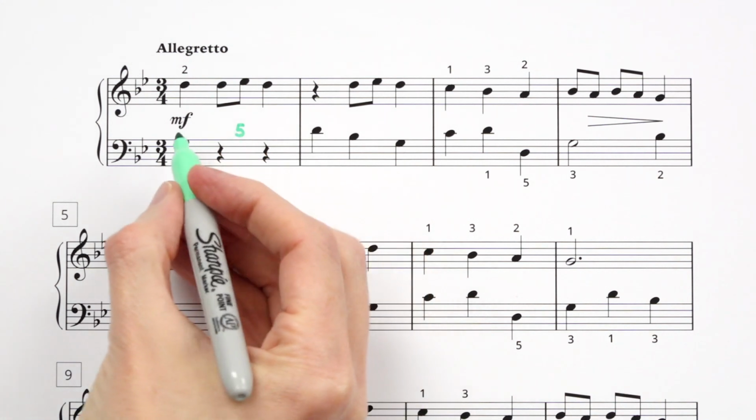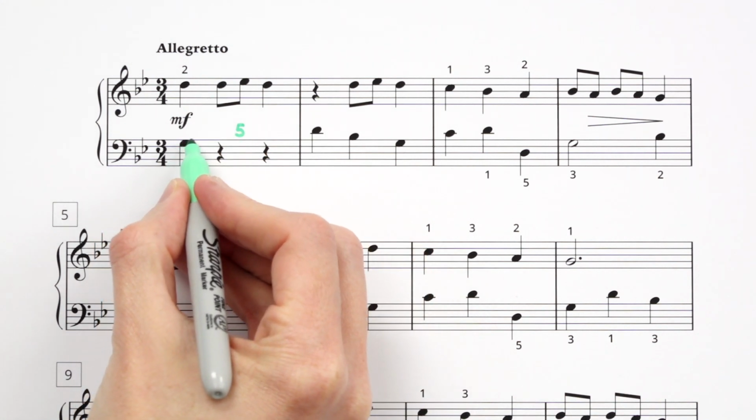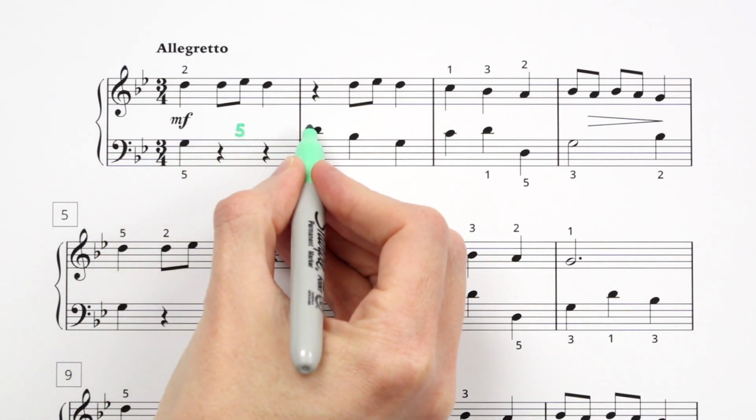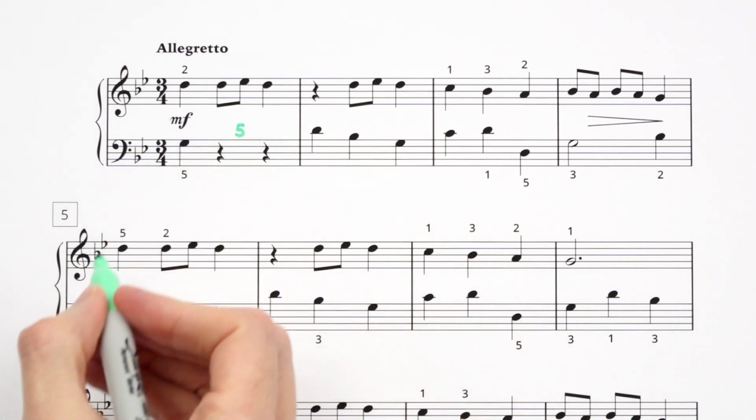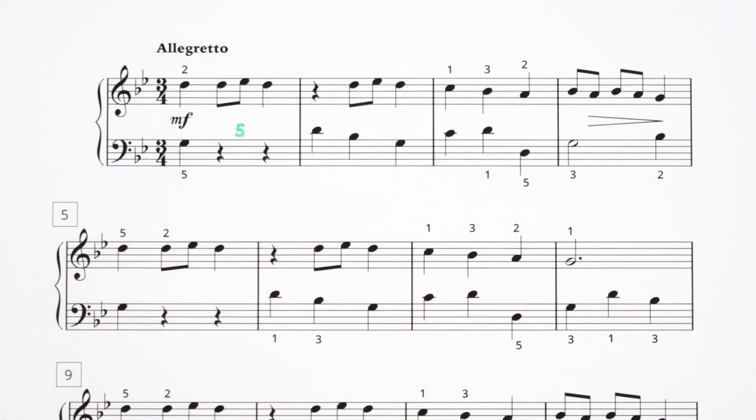One quick way to recognize a fifth is to see this is a space note. We skipped a space to the next space. It's kind of like a double skip, which is a fifth.